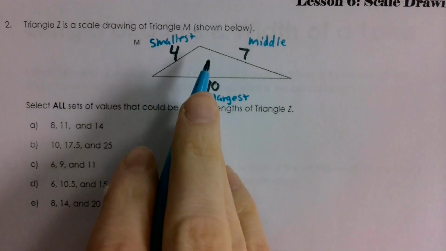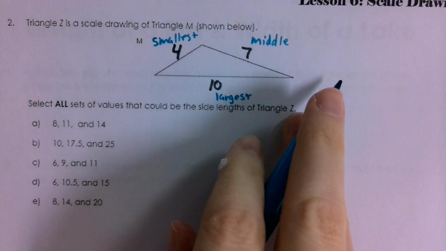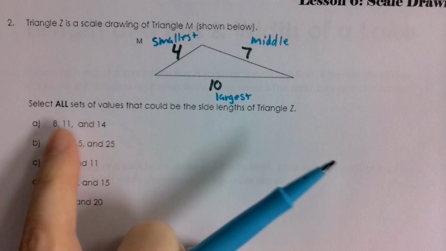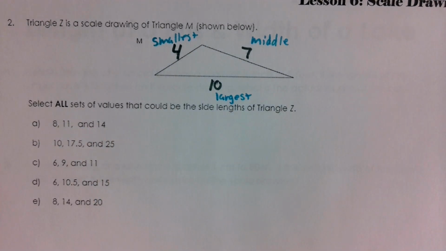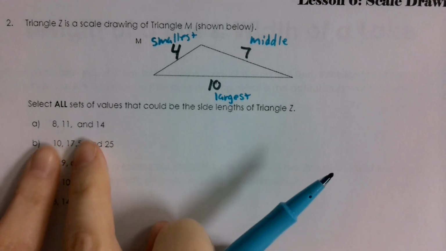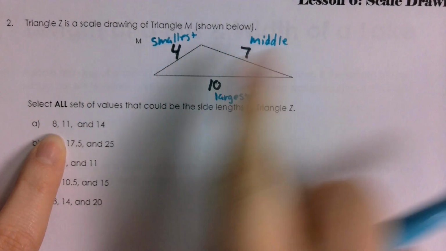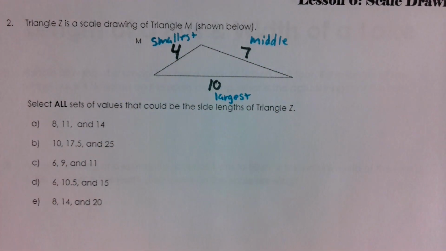So when I'm making a comparison, I have to compare it also to the smallest, middle, and largest. I have to compare respectfully. If it is proportional, then when I take my scale and divide it by my original, it should be the same throughout the entire problem.